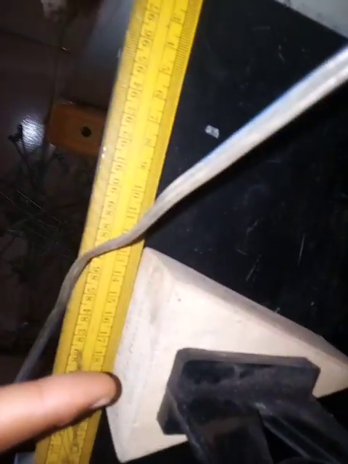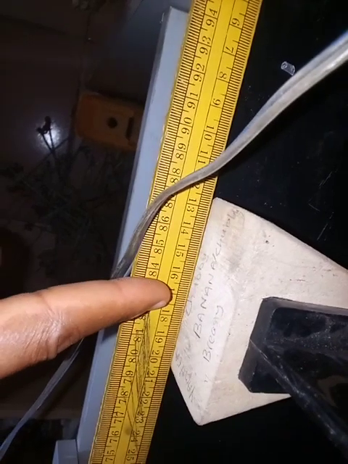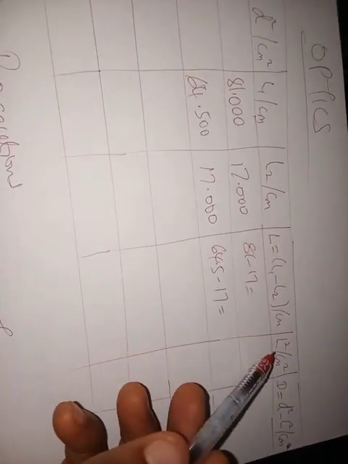L2 now, you check the distance from the mid value, 17. It's a coincidence. 17. You now do 64.5 minus 17 as L, and you square the value. Then D squared, the square of 85, minus L squared. That is the second round.